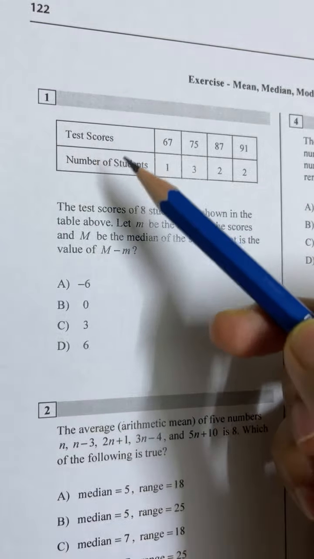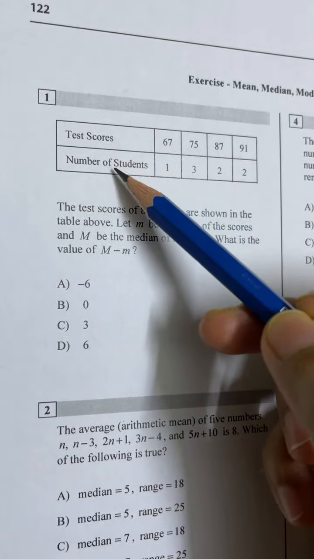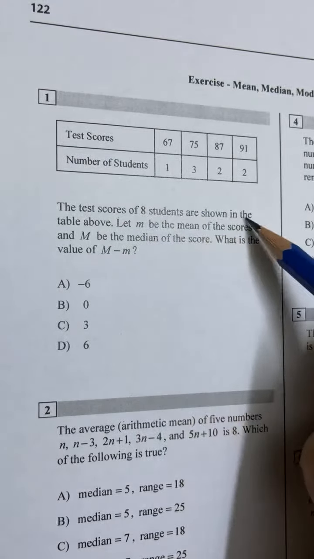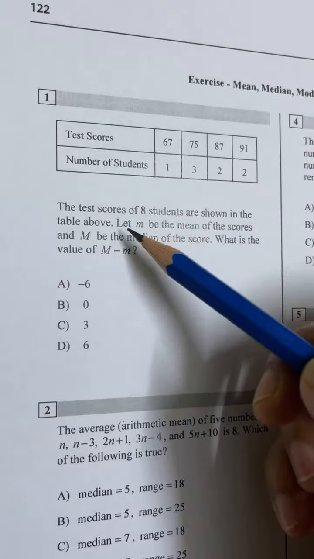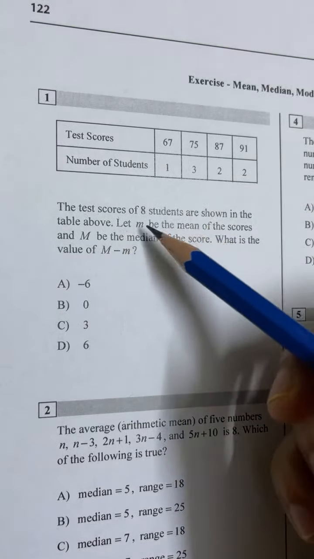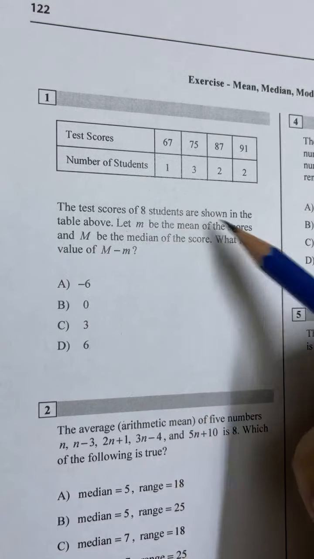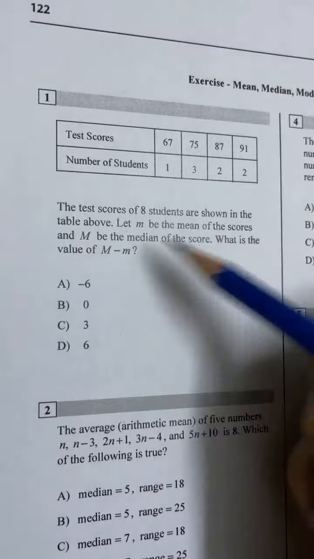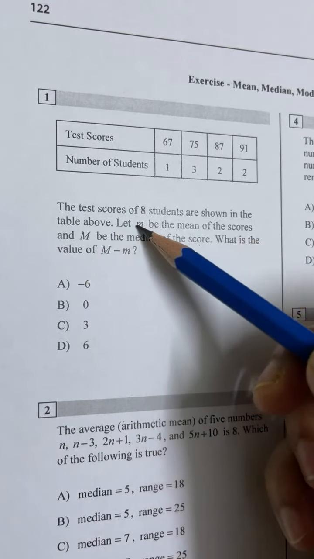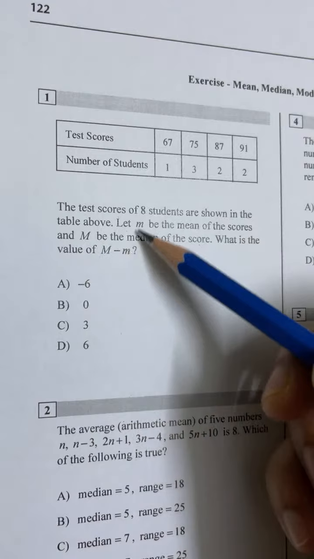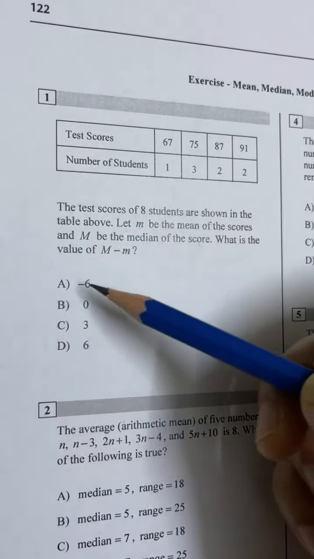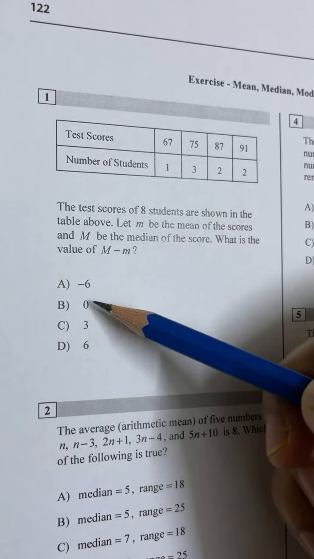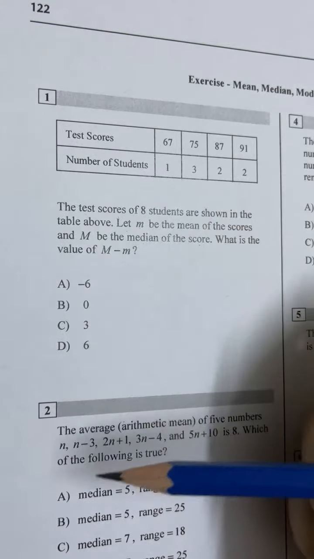We have been given a table of test scores and number of students. The test scores of 8 students are shown in the table above. Let small m be the mean of the scores and capital M be the median of the scores. What is the value of capital M minus small m? That means median minus the mean. There are four options given to us: minus 6, 0, 3 and 6.